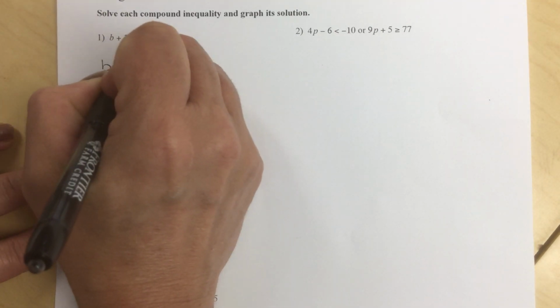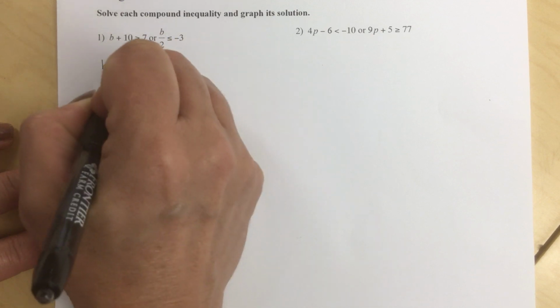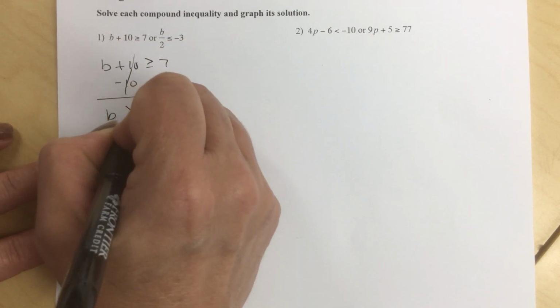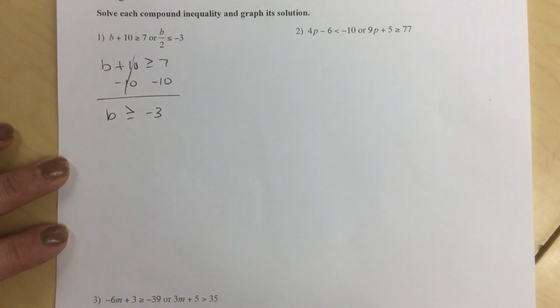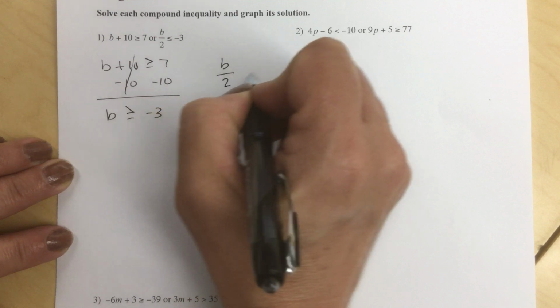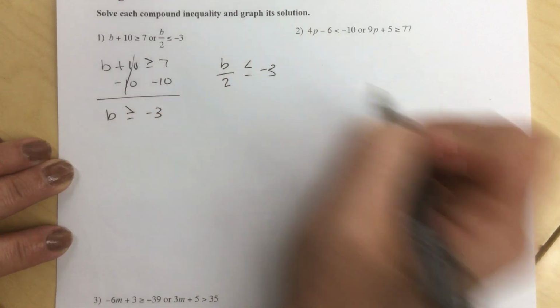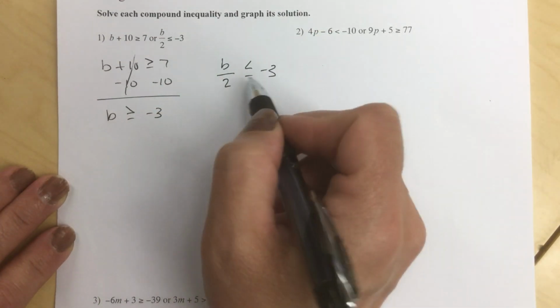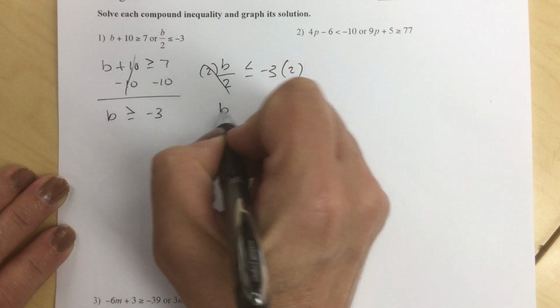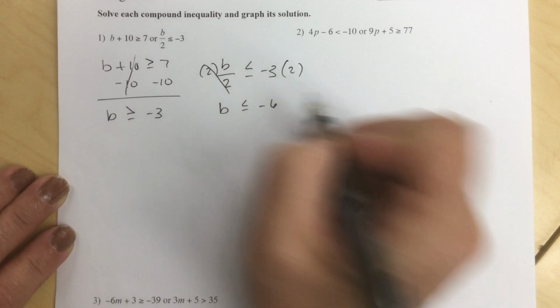So I'm going to go ahead and rewrite them. And I'm going to subtract 10 from both sides. So that gives me b is greater than or equal to -3. So that's my first one. My other one is b divided by 2 is less than or equal to -3. So I'm going to multiply both sides by 2 in order to get the b alone. So b is less than or equal to -6.